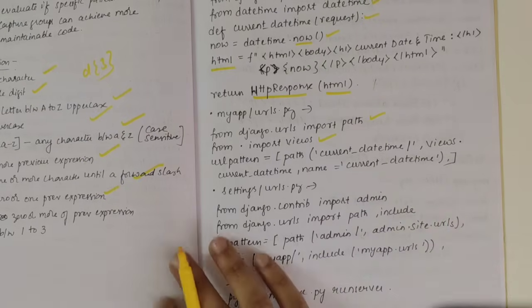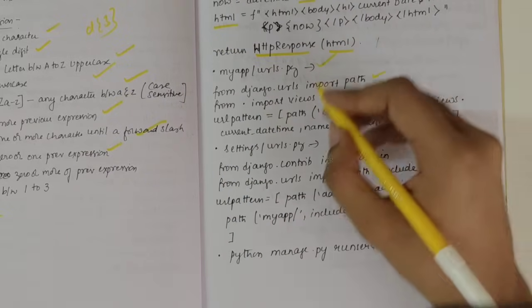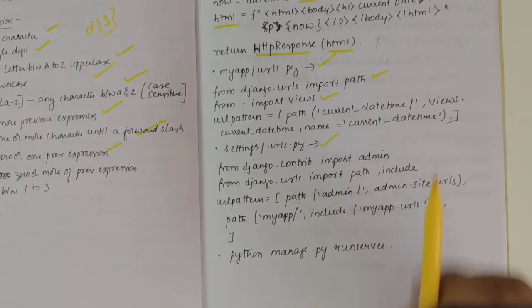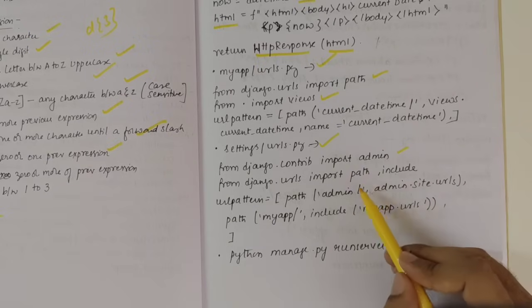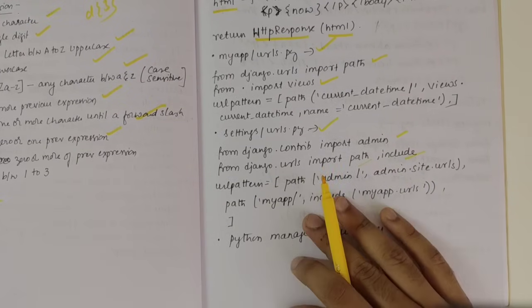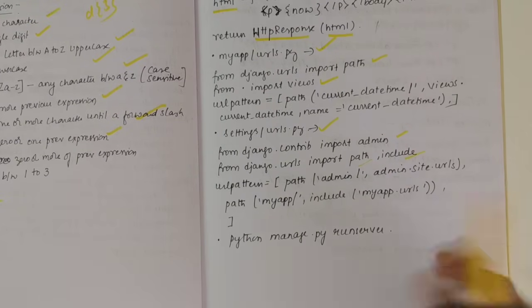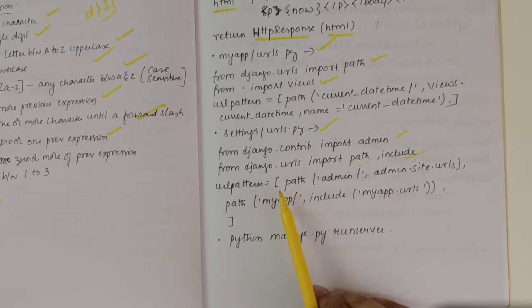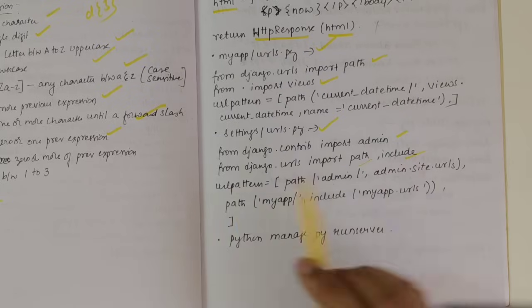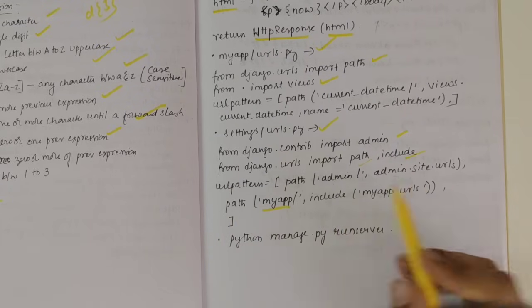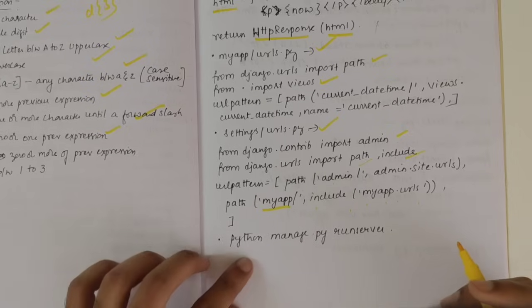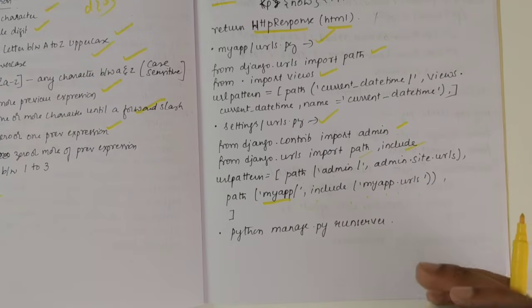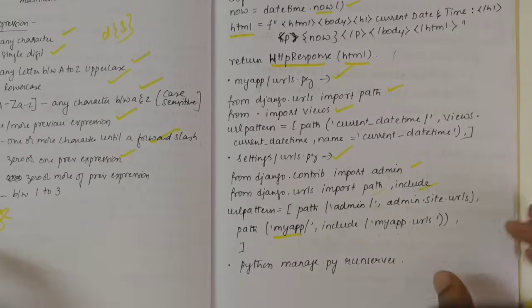Okay. Next, now that I'm done with the URL part, I'll move into settings urls.py. So here, from django.contrib import admin, I'm importing admin. Along with that, I'm importing the path and include functions. So we have seen in the previous hello world program, right? So the same logic applies here. urlpatterns is equal to path, admin would be there as it is. Along with that, I'm also adding the path of the project which I have created, that is myapp, and include myapp.urls. The myapp URLs are also included here. After that, python manage.py runserver. So when I run this program, I'll get the current date and time as the output.